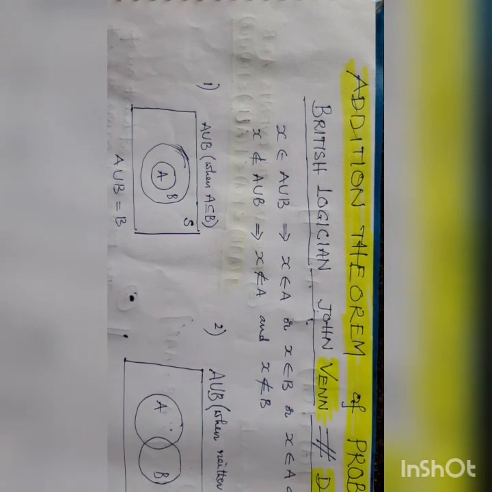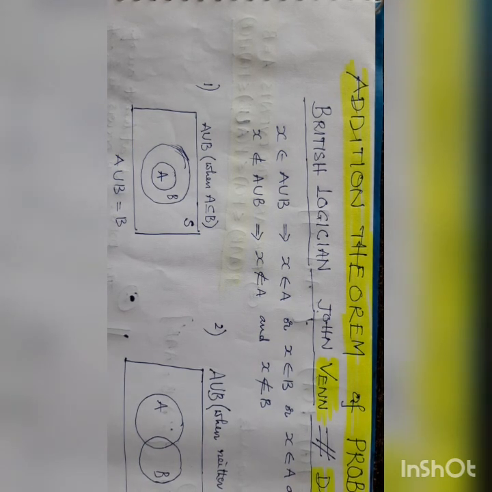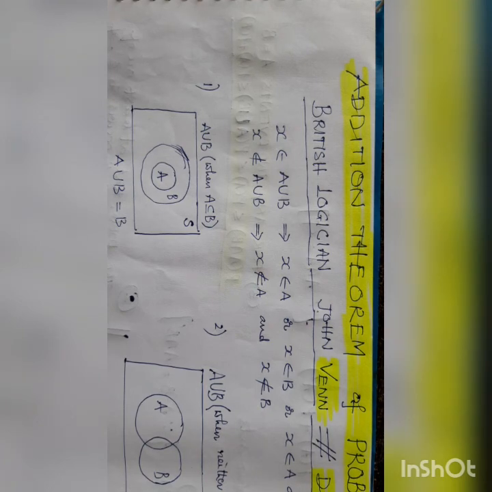Hello, my dear students. Today we are going to learn the addition theorem of probability. Before going to learn, we have to remember set theory, because set theory plays an important role in probability.